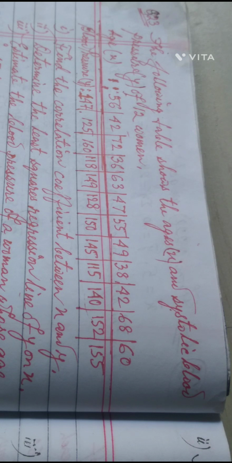Correlation coefficient between X and Y means r निकालना होगा, r which is equal to root over bxy into byx. And determine the least squares regression line of Y on X and estimate the blood pressure of a woman whose age is 45 years.